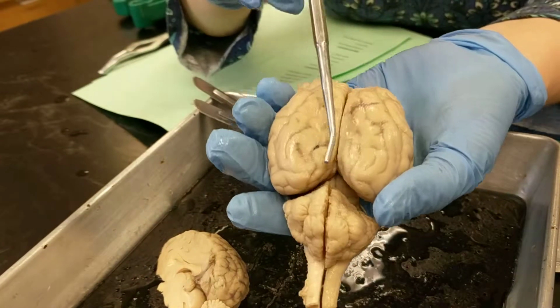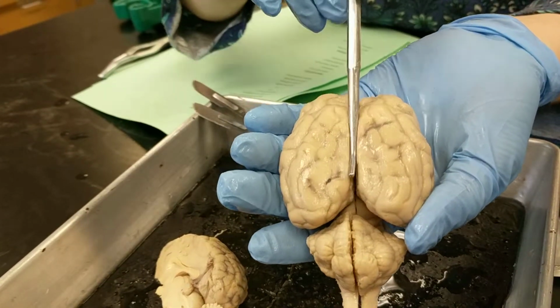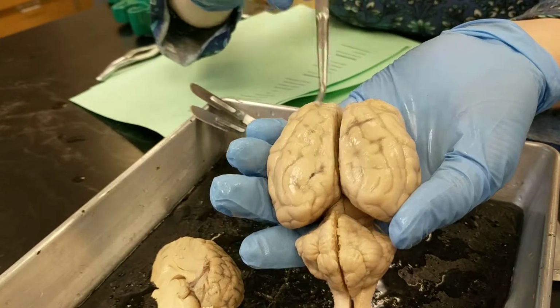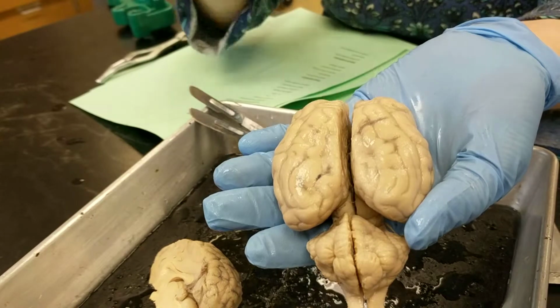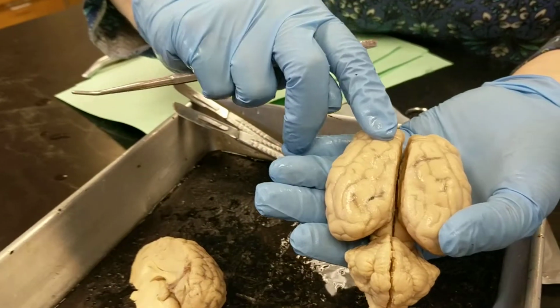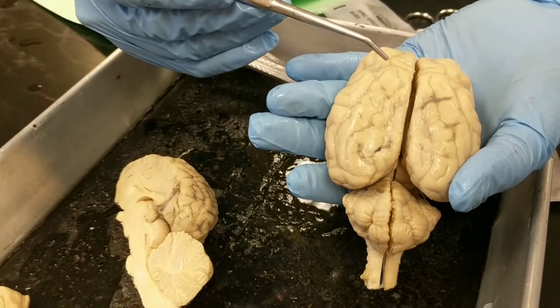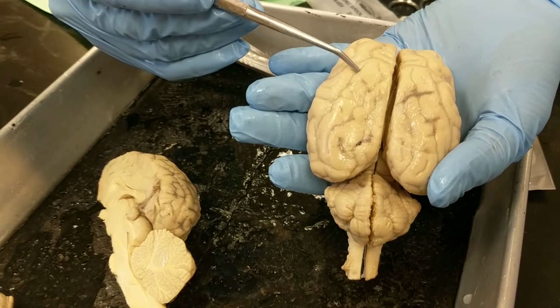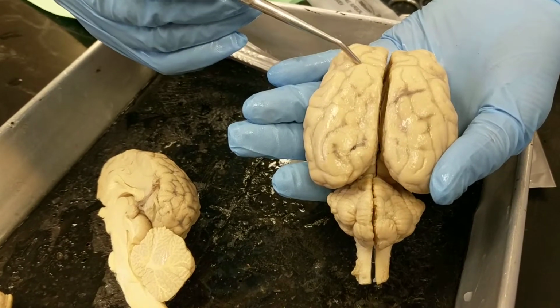We have the big groove in the center that's called longitudinal fissure or longitudinal cerebral fissure. Either name is fine. And then we have the two hemispheres, the right and left cerebral hemisphere. The cortex, which is the folded surface of gray matter, you can see the ridges that stick up here. Those are gyri, and the grooves in between, those are sulci or sulcus.